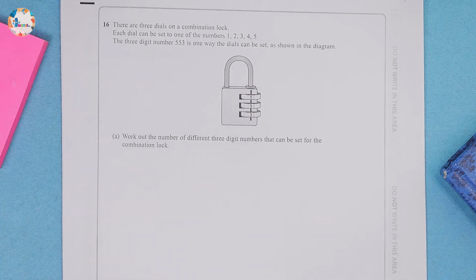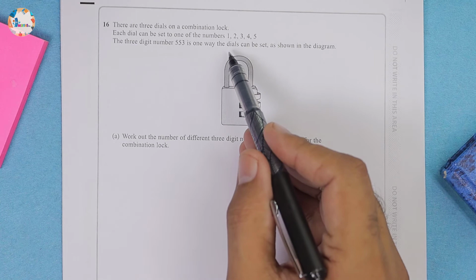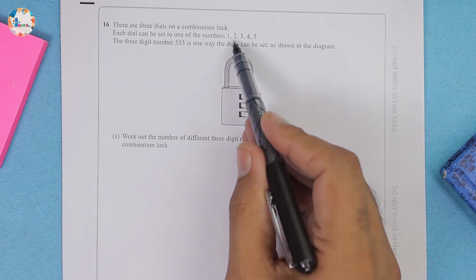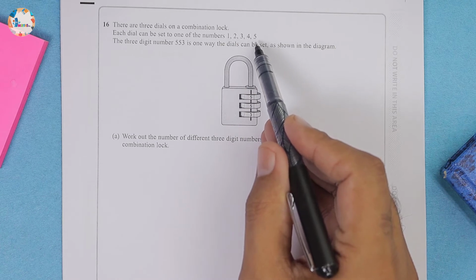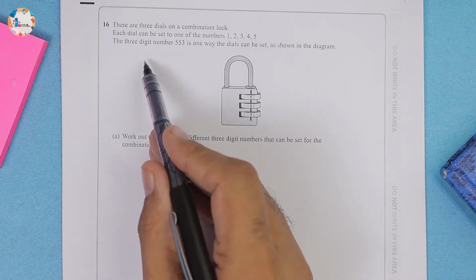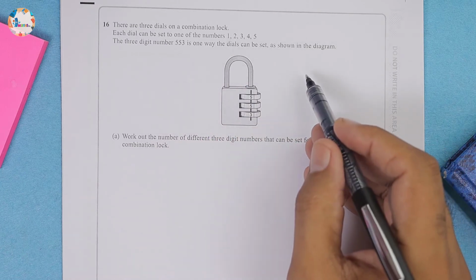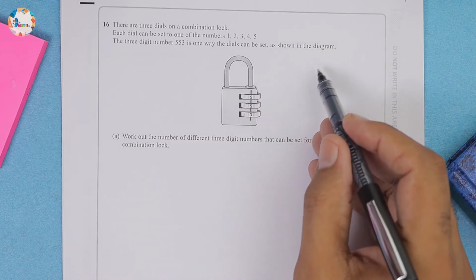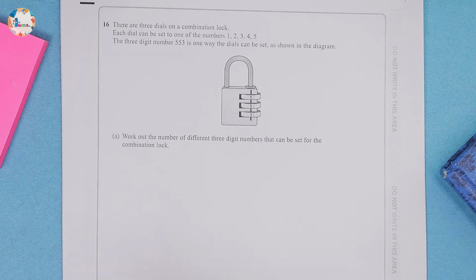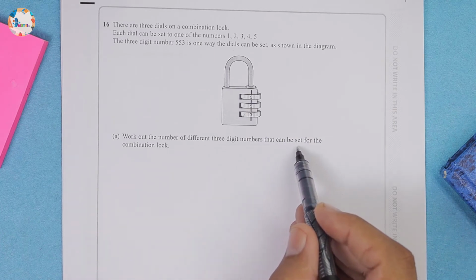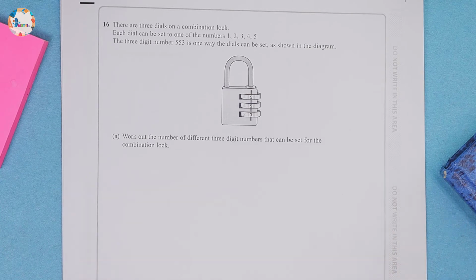There are 3 dials on a combination lock. Each dial can be set to one of the numbers 1, 2, 3, 4 or 5. The 3-digit number 553 is one way the dials can be set as shown in the diagram. Work out the number of different 3-digit numbers that can be set for the combination lock.